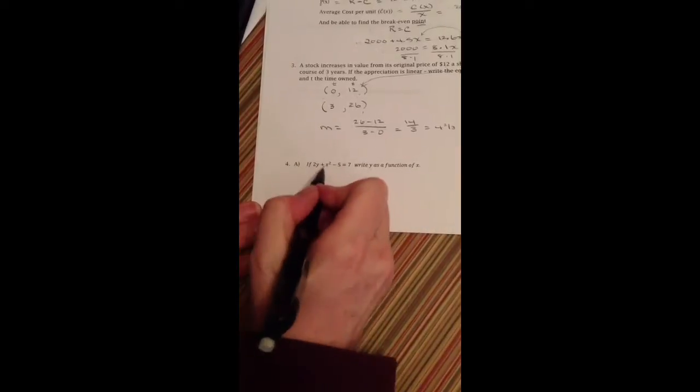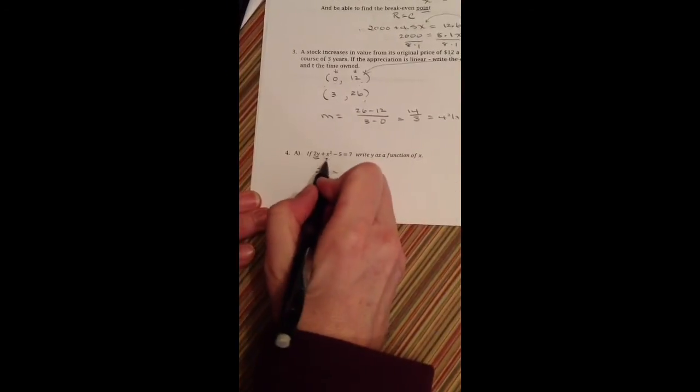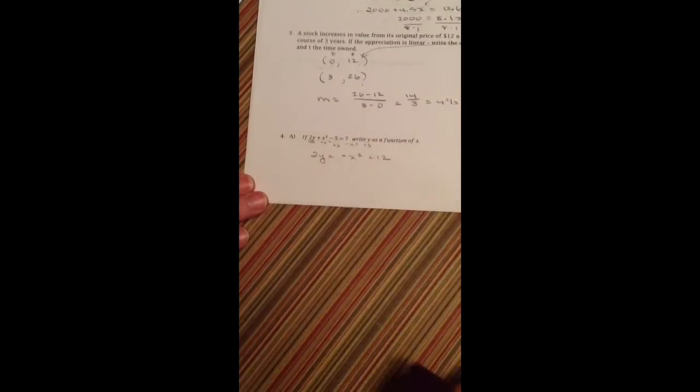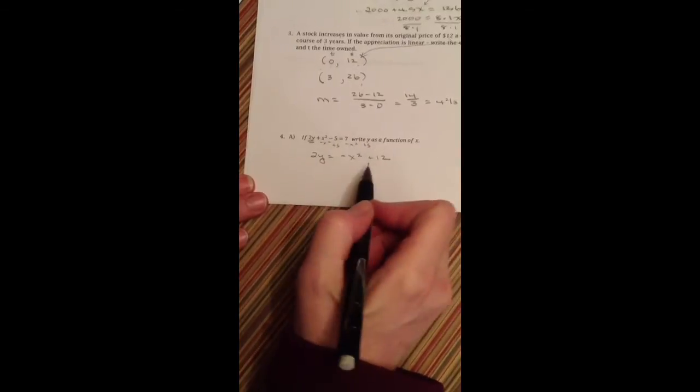For number 4, to write y as a function of x, we need to solve this equation for y, which means we're going to keep the 2y where it is. We're going to subtract x squared from both sides, and we're going to add 5 to both sides. So the x squared moves over as a negative.